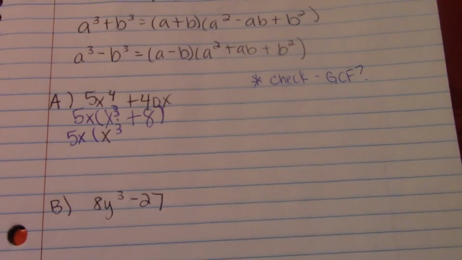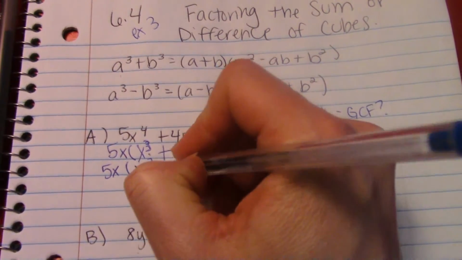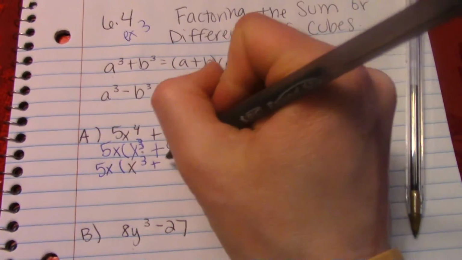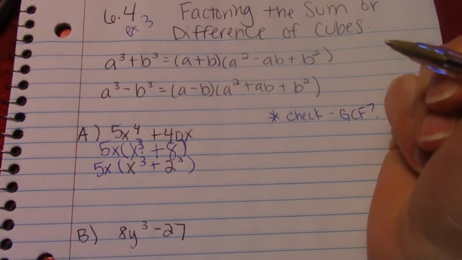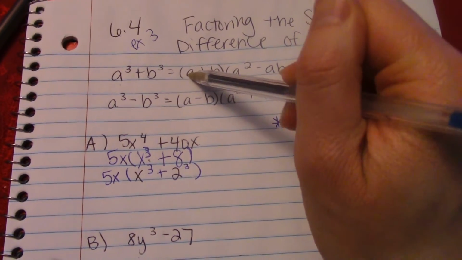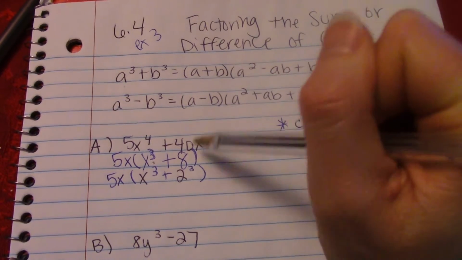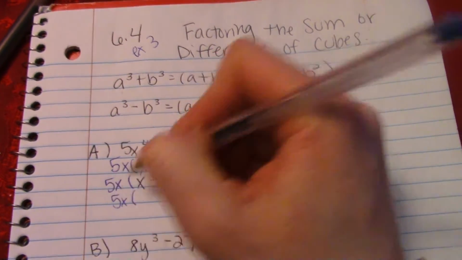So I need to plug that number in. So plus, we said it was 2 and then cubed. So each a that we see, we're going to write x, and each b we see, we're going to write 2. So this 5x comes down.